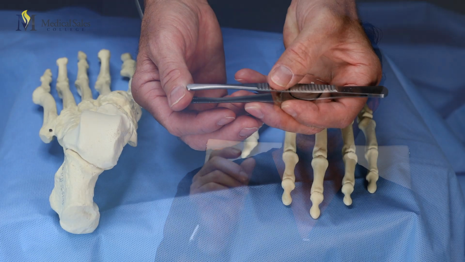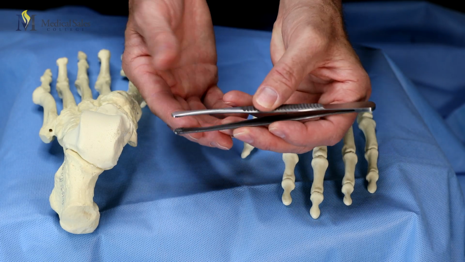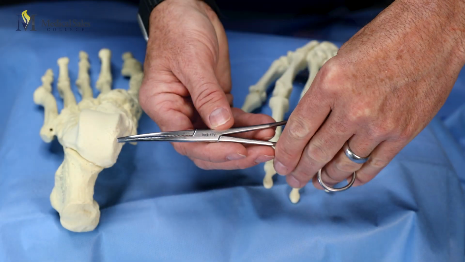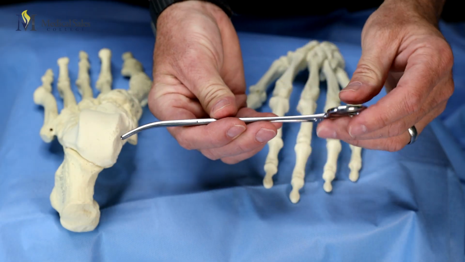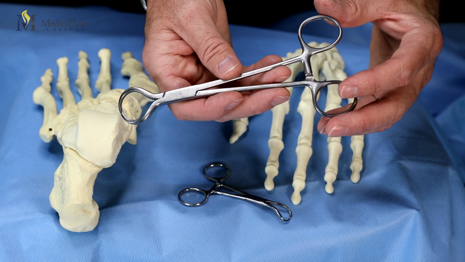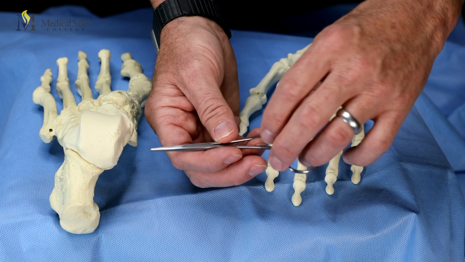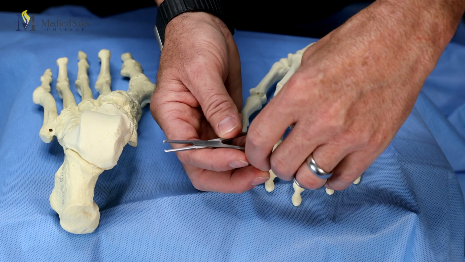Forceps, and a forceps is used for grasping as an extension of one's fingers to pick up or grasp soft tissue and or bone. Clamps are used in the operating room to secure or clamp drapes and or towels, as well as clamping or ligating vessels or other types of soft tissue.